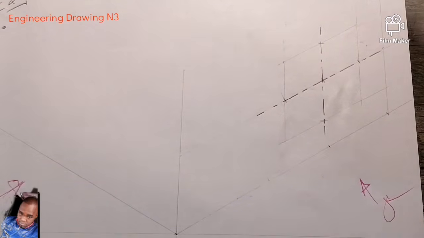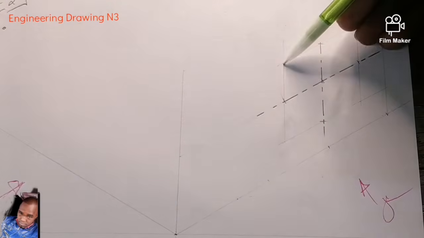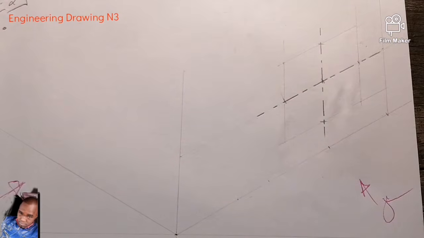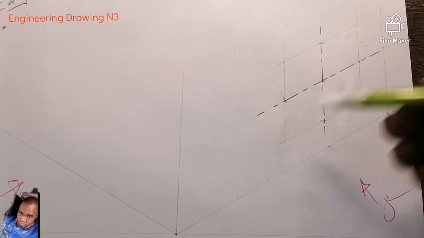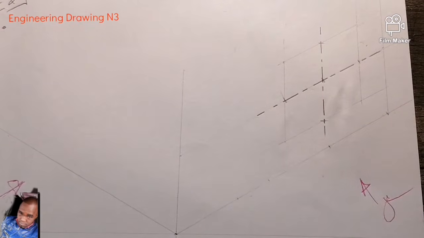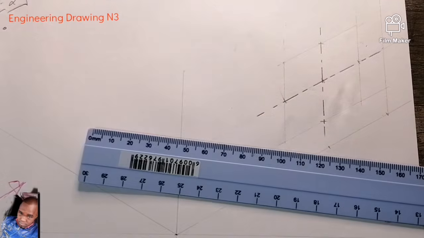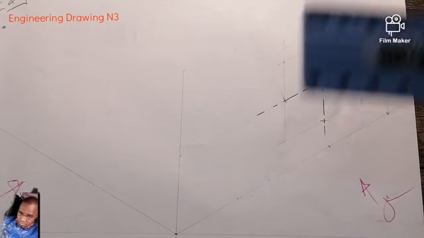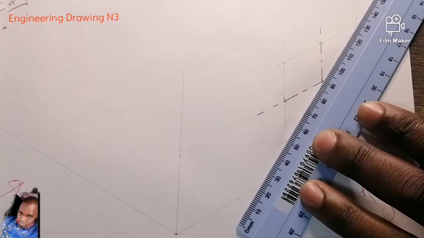So you must check which ones are opposite to each other and longer than the other ones. So if I join this one and this one, yes, they're opposite to each other, but they are not longer than these 2. So it says join the 2 longest opposite corners. Using the 30mm ruler, not at an angle. So here we go.